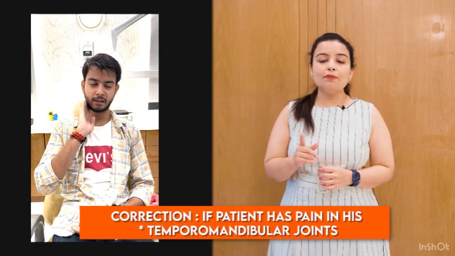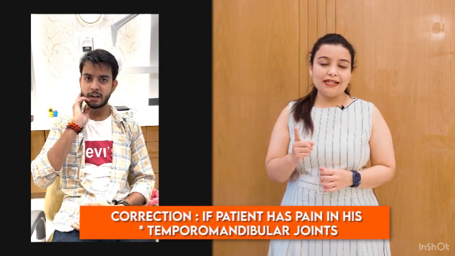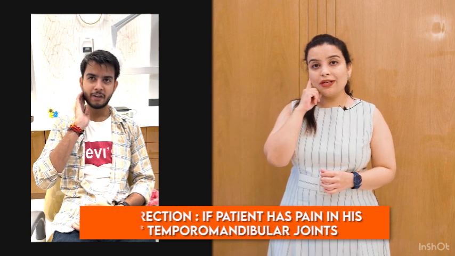Look at the fingers of the patient while he describes his problem. He will tell you the current site of pain. If the patient has pain in his temporomandibular joint, he will place his fingers right over the joint. If, however, the site of pain is muscles, the patient will move the fingers over the muscle that is most painful.